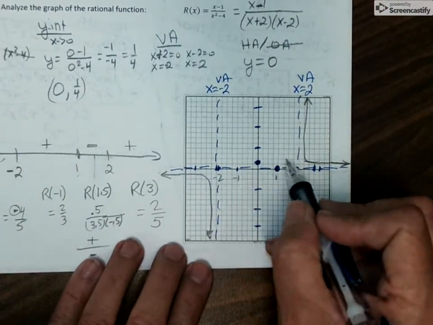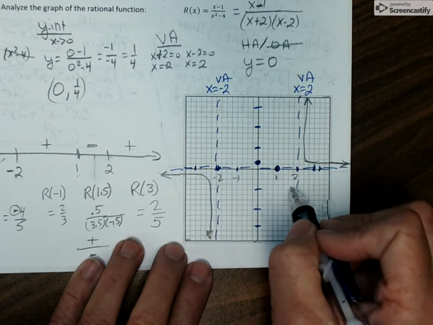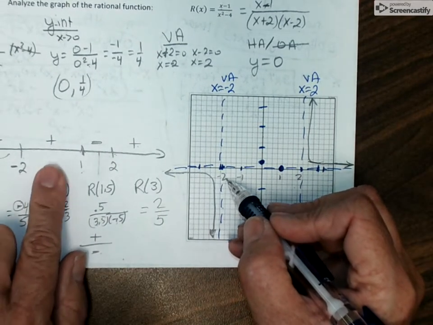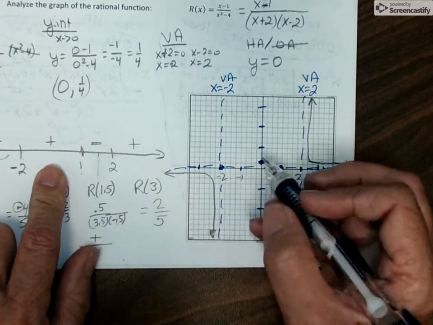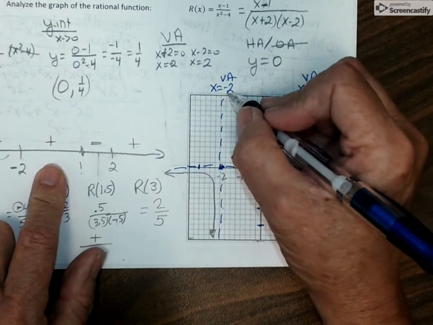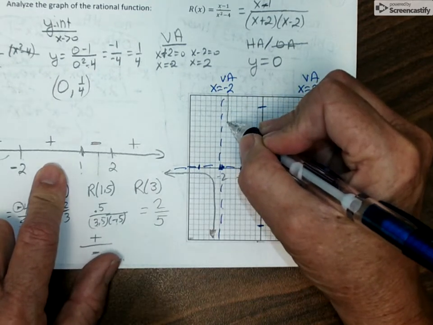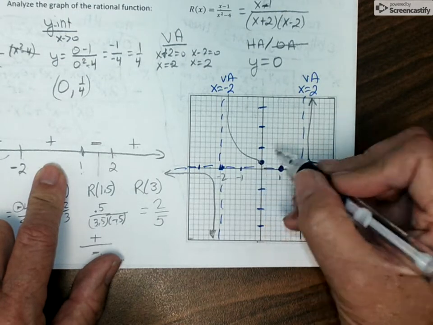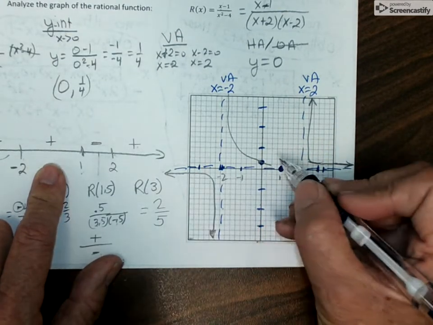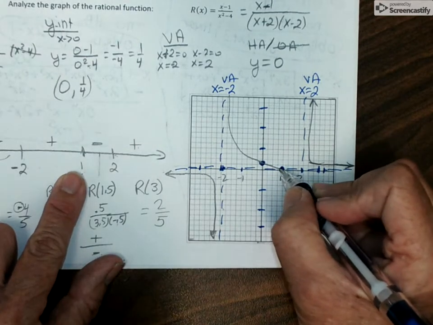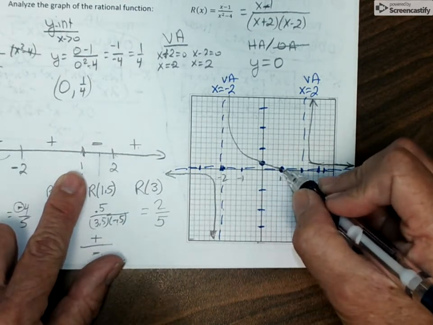Now I've got to figure out what goes on here between -2 and +2. Well, our sign chart tells us between -2 and +1, it's positive. So that means I've got to be up here somewhere. So it starts out close to the vertical asymptote. It's got to come down, go through our y-axis intercept. When we get to the x value of 1, that is an intercept. So I either touch or cross.